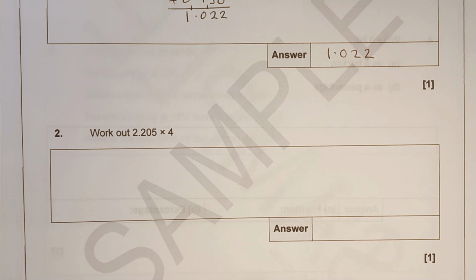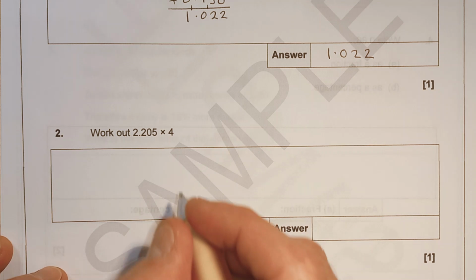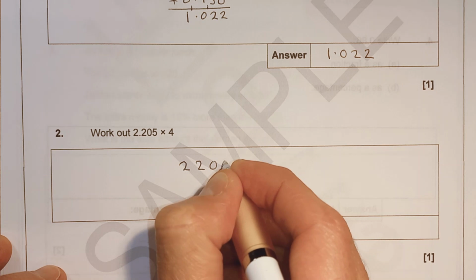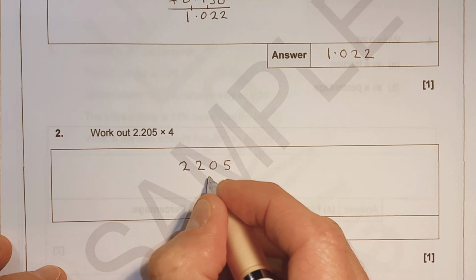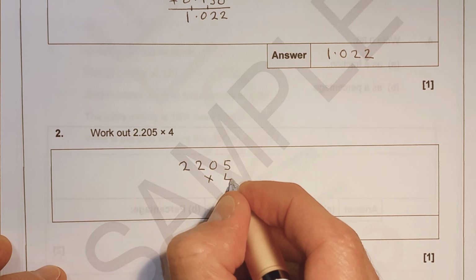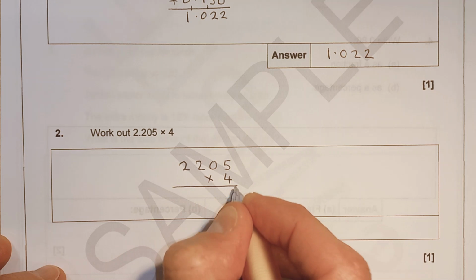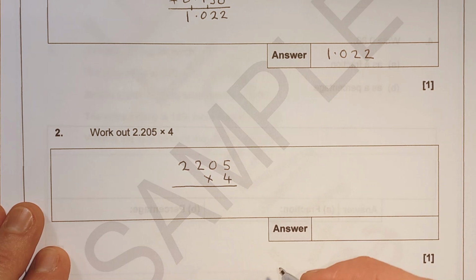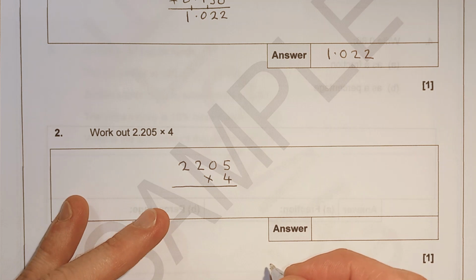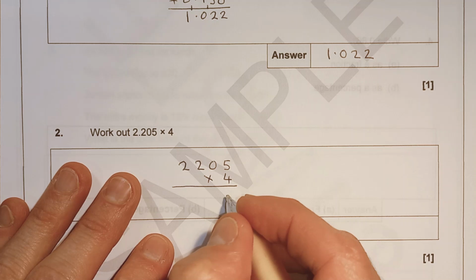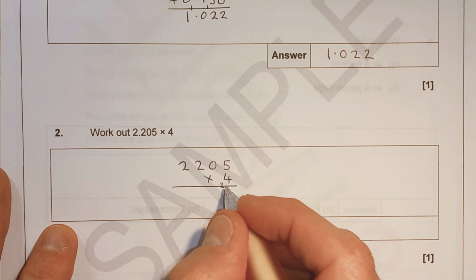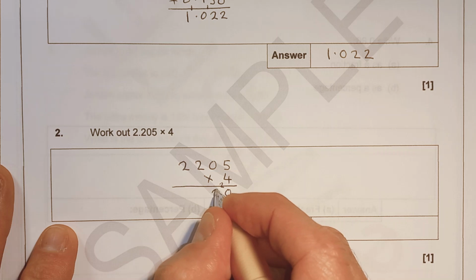Question 2. Work out 2.205 times 4. So we're going to do this in a similar way to the previous question, but I'm not putting the decimal point in. I'm going to ignore it and I'm going to put it back in afterwards. So we've got 4 times 5. We've got 5, 10, 15, 20. So put the 0, carry the 2. 4 times 0, or 4 times nothing, is nothing. Add the 2 is 2.